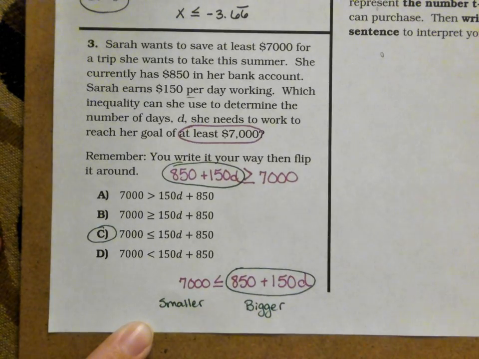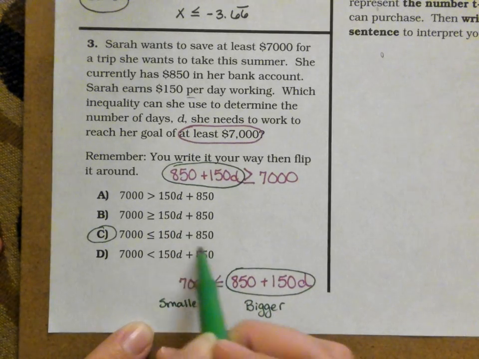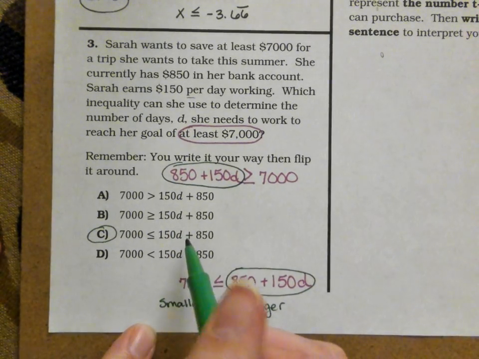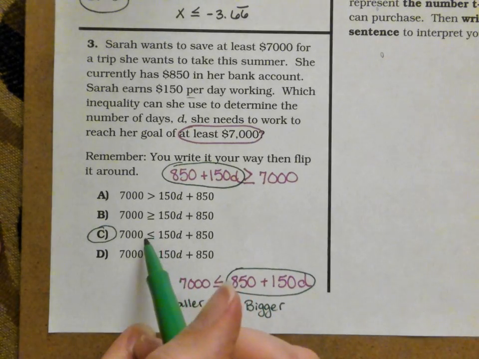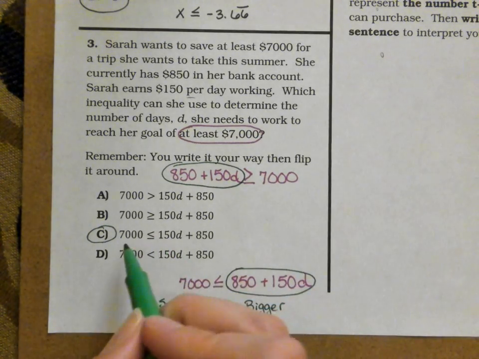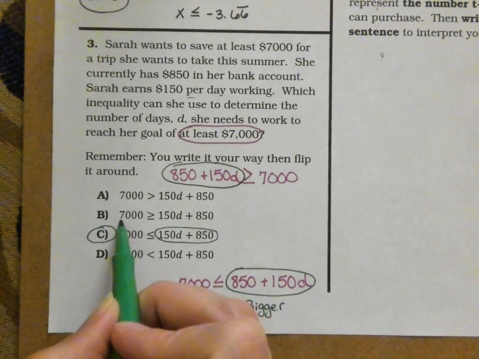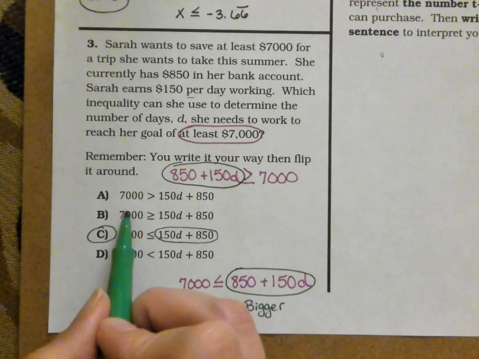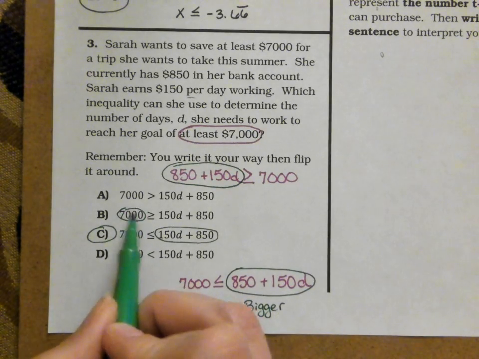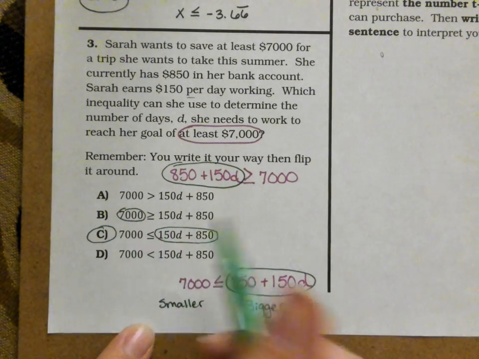And it doesn't matter if you write 850 plus 150D, or like it's in the problem, 150D plus 850. Those are the same, forwards and backwards. But it's that inequality symbol that got everybody confused. So just keep in mind which side has to be bigger. This side has to be bigger. If I look at letter B, which is what a lot of people chose, it's saying that 7,000 is bigger, but you can't want more if you're not going to save it.